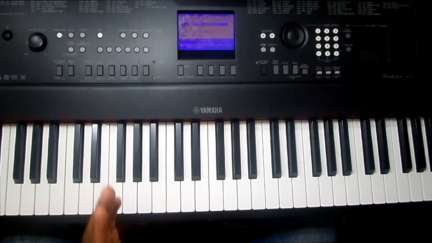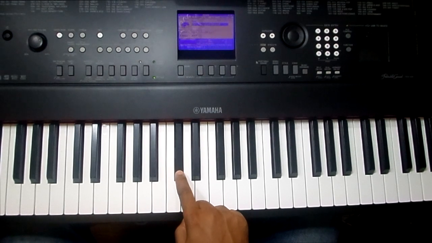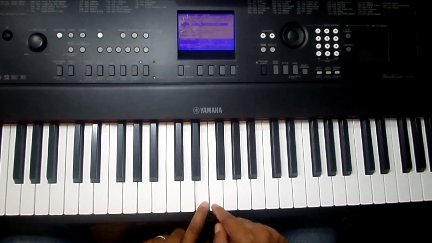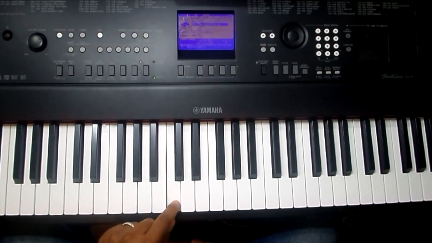But for now, just a refresher, a half step is the smallest distance you can move on the piano. From this note to that note, or from this note to that note. So a half step is from one note to the immediate next note, either above or below.